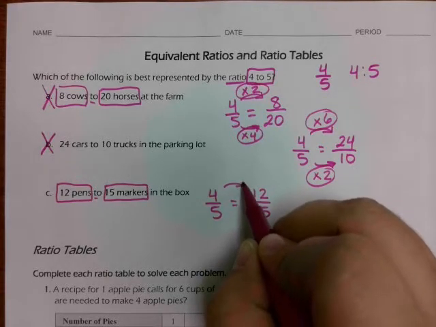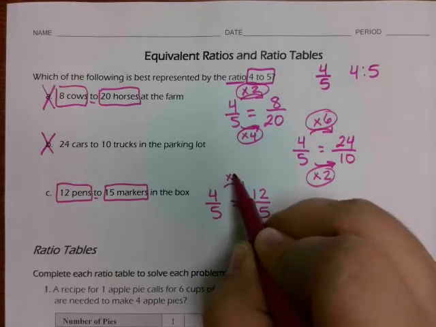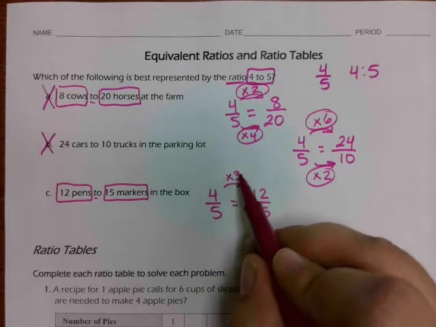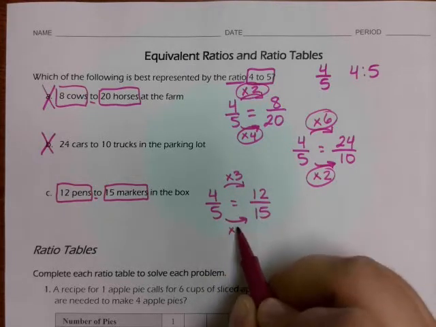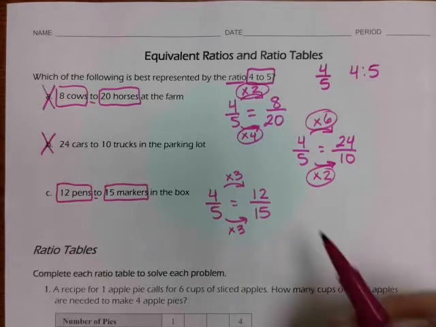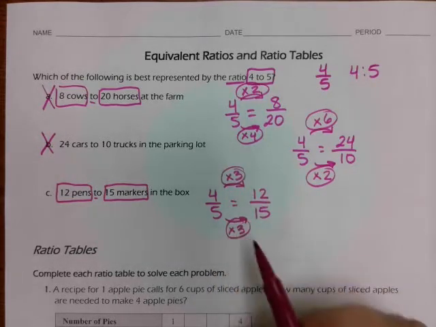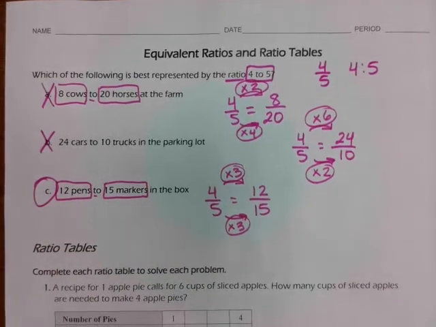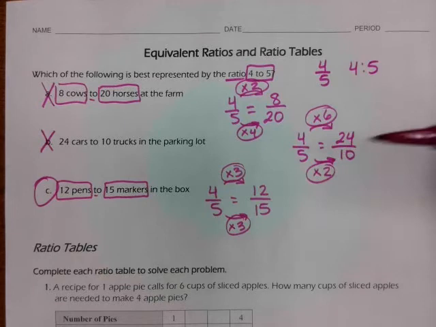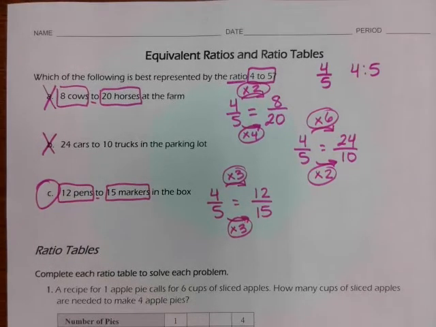We're going to find that relationship going across, times 3. 4 times 3 is 12. Down here, 5 times 3 will get me 15. So because I multiply by that same factor, I know that these two ratios are equivalent. So that is the correct answer. Remember, you also could have cross-multiplied and seen if the cross products were the same. To me, it's just easier to do it this way.